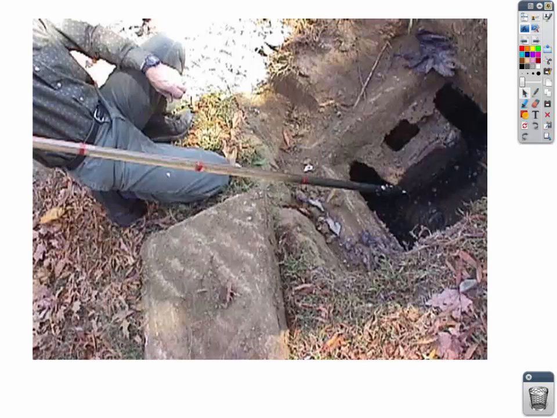Here's the access. Typical access to a tank is literally just a slab of concrete. Here you see this. My old one was square. I had one that was round one time. But when you lift off that slab of concrete, here is the access to the septic tank. All right, inside there is all the effluent.